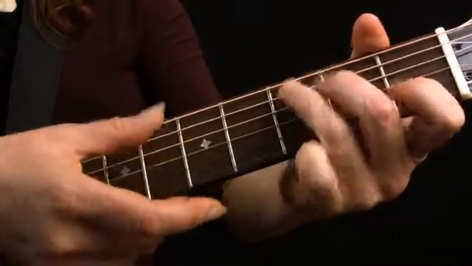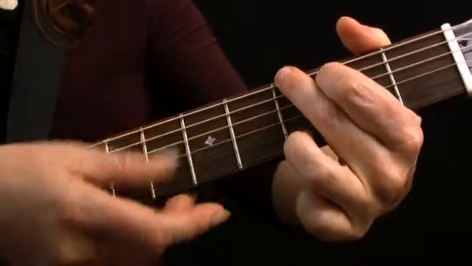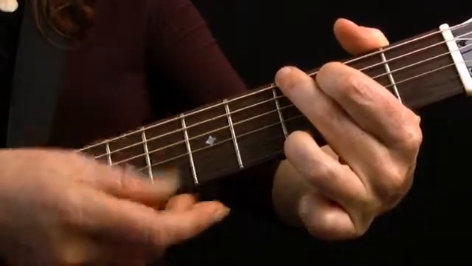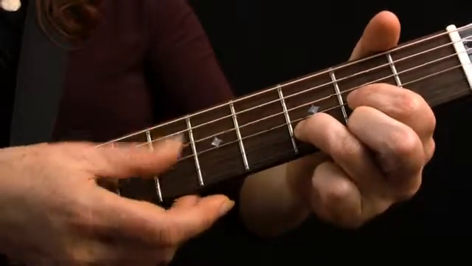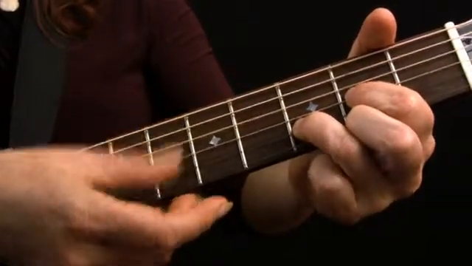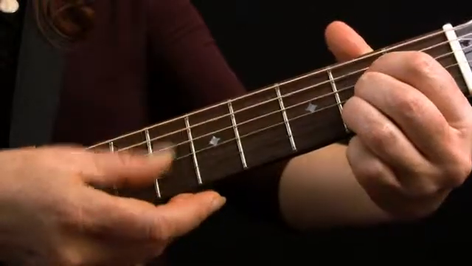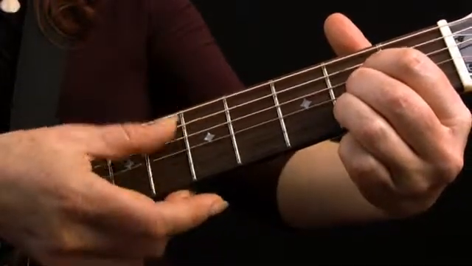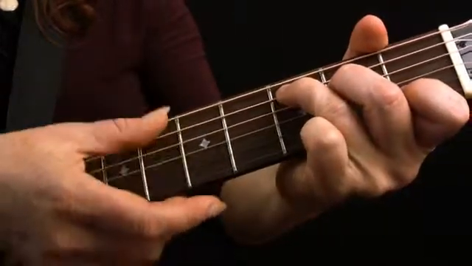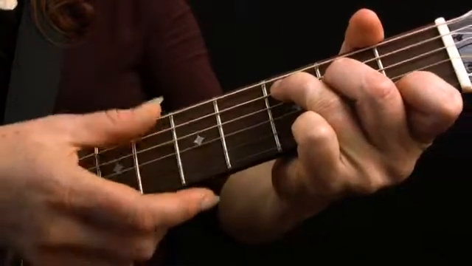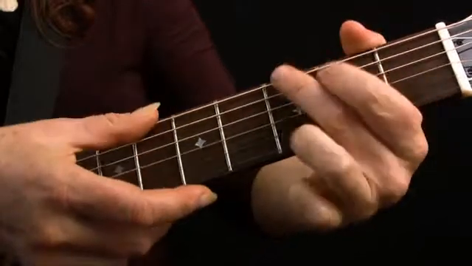G, place bass note first. You're going to D next. Use your ring finger as the first move. A is next, slide down on your ring finger. C is next, place the bass note first. G is next, place the bass note first.